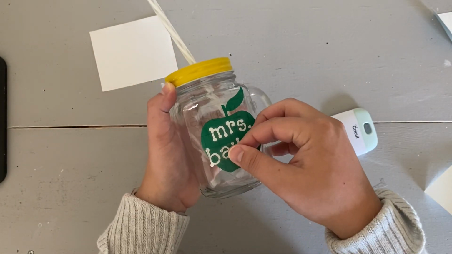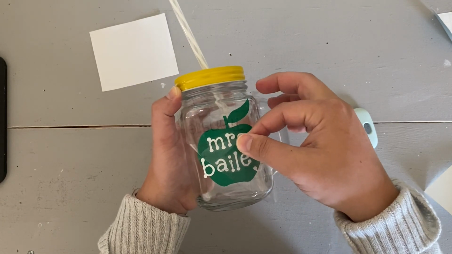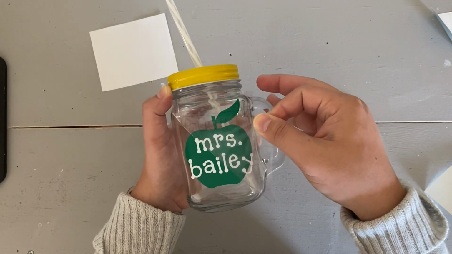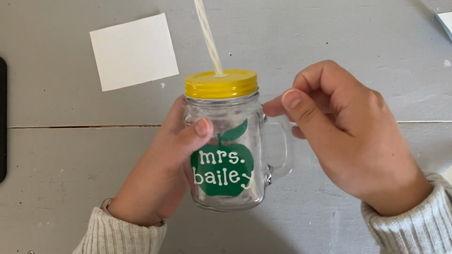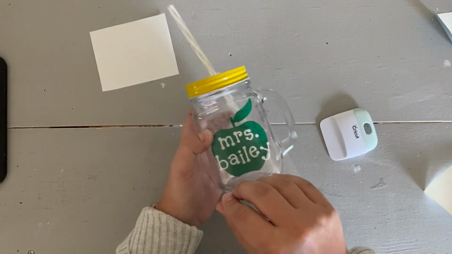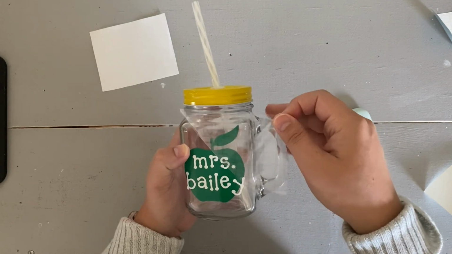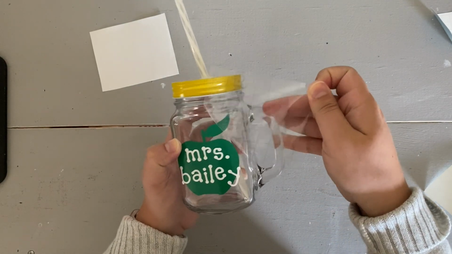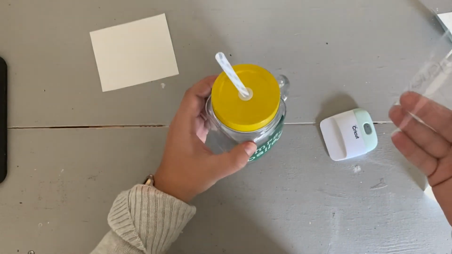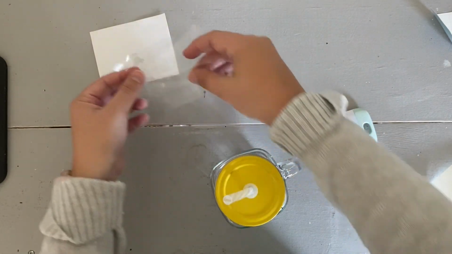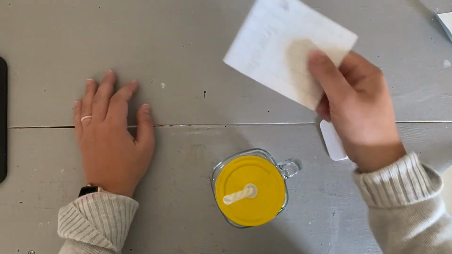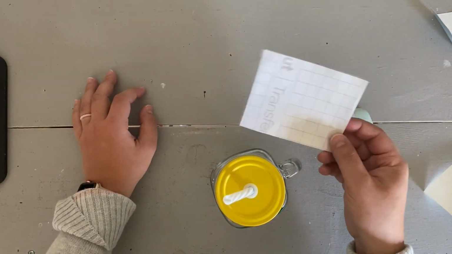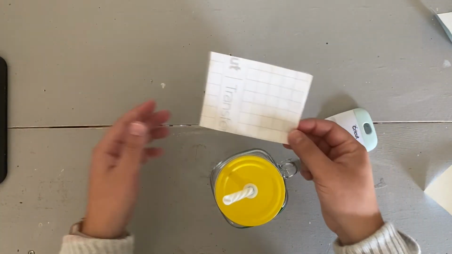Now we will remove our transfer tape. So I'm going nice and slow, making sure that everything stays. If you find that something is still sticking to the transfer tape, you can just put the transfer tape back down, burnish again, and you should be good. But it should come just this easily. So now I'm gonna take my transfer tape, put it back onto that paper backing, because remember, like I said, reuse your tape as much as you can. I reuse it until it's just not really sticky anymore.